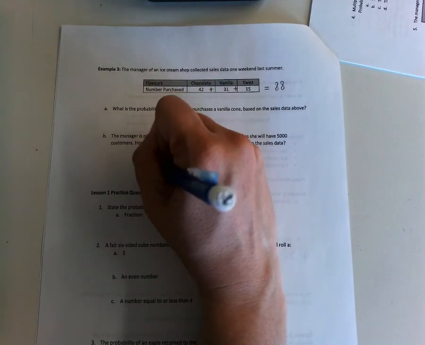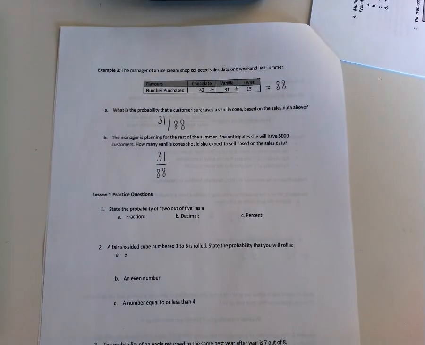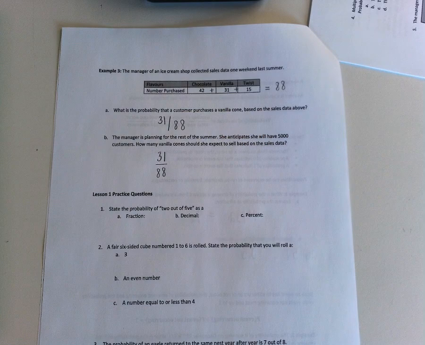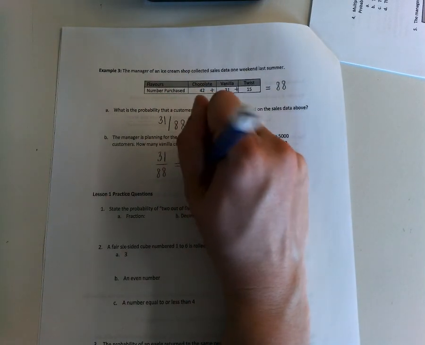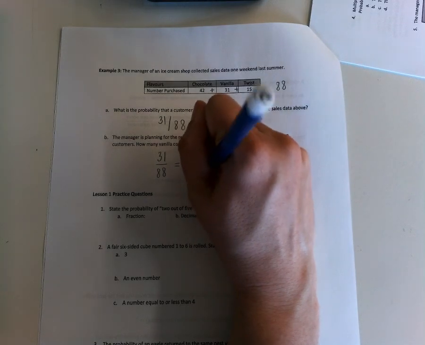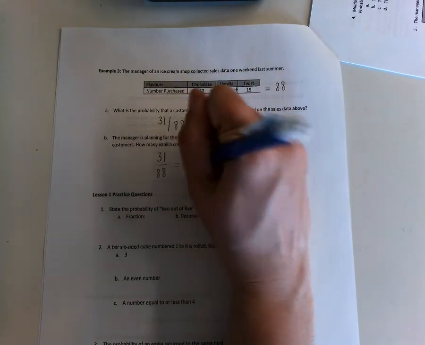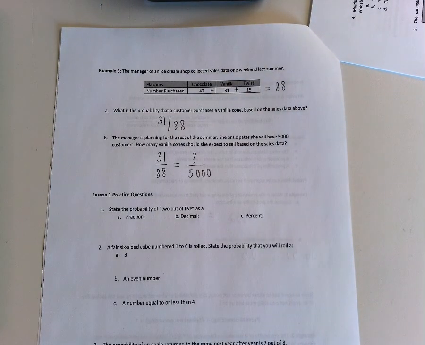So out of the 88 sales that were made on this weekend, 31 of them were for vanilla cones. We want to know that if there were 5,000 sales, how many of them should we expect to be for a vanilla cone?